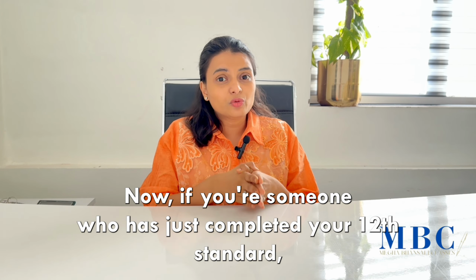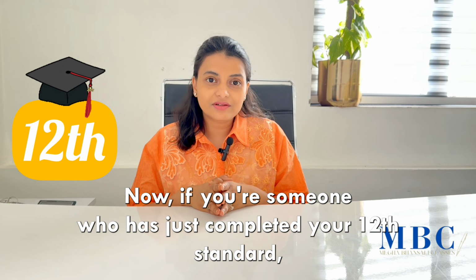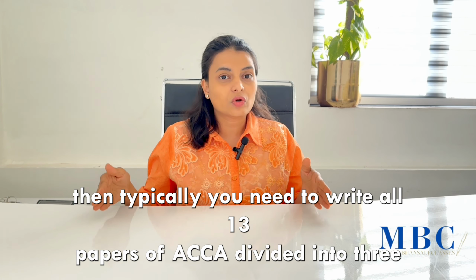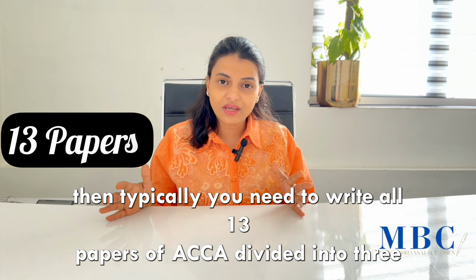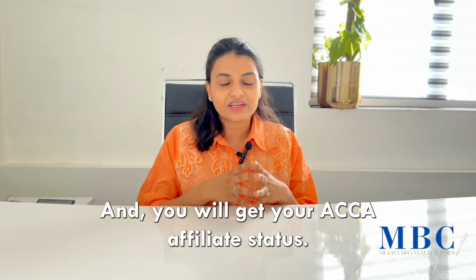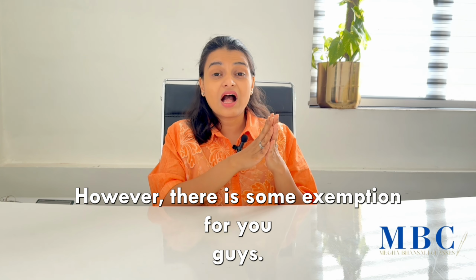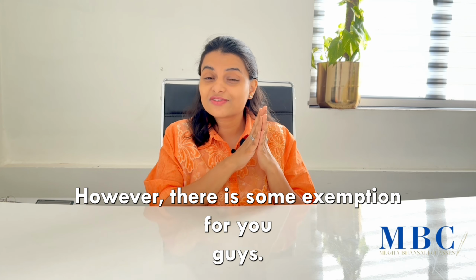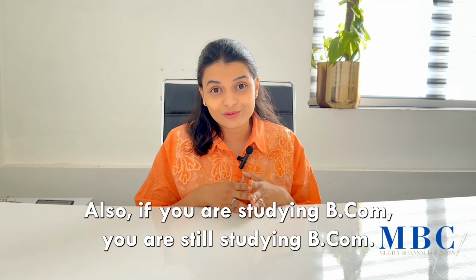Now if you are someone who has just completed your 12th standard, then typically you need to write all 13 papers of ACCA divided into 3 levels, and you will get your ACCA affiliate status. However, there is some exemption for you guys also.